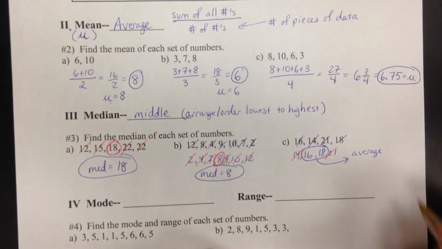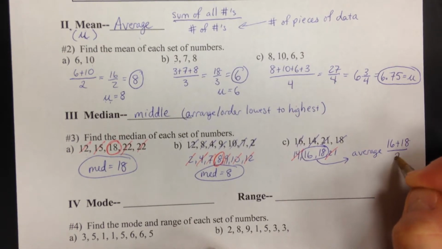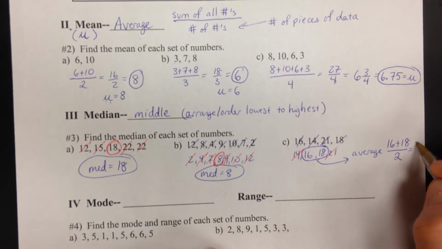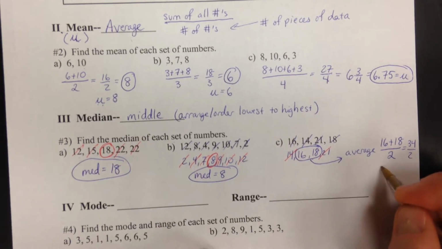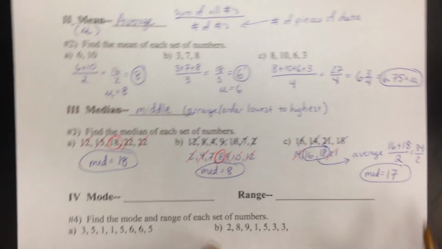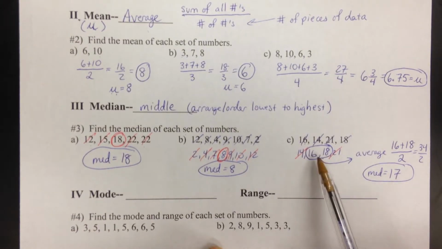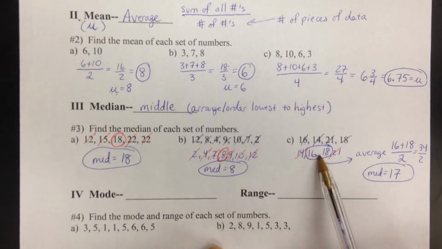So that means we're going to add those up, 16 plus 18, and divide by 2, because it's 2 numbers. So that adds up to 34, and 34 divided by 2 is 17. So the median is 17. If you look at 16 and 18, think about what would be in between those. What would be the middle of those, the average of those? That would actually be 17.